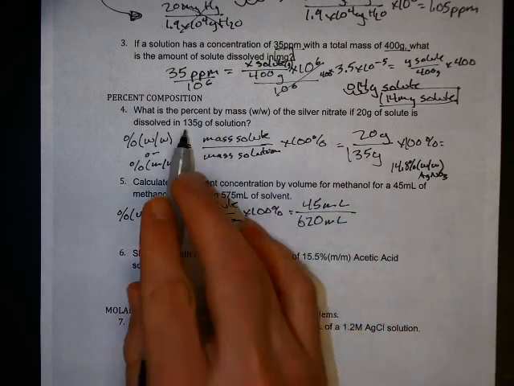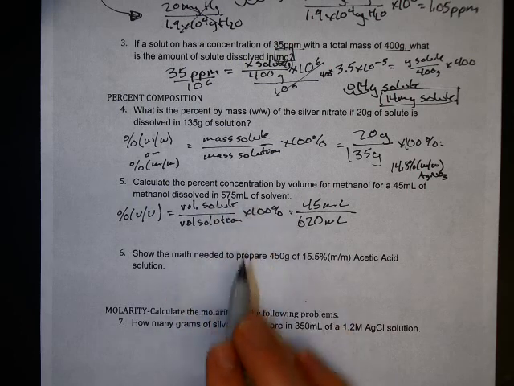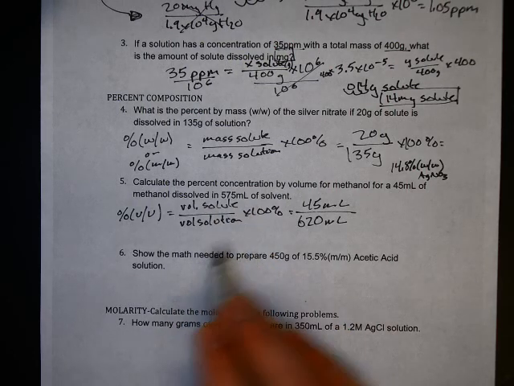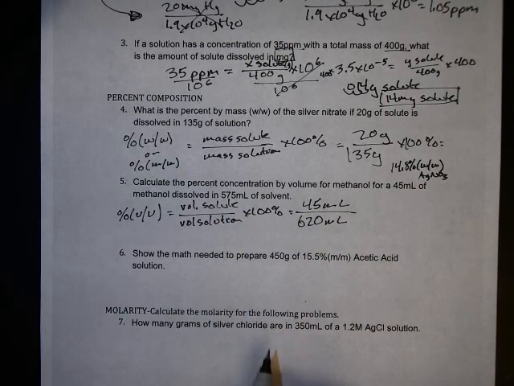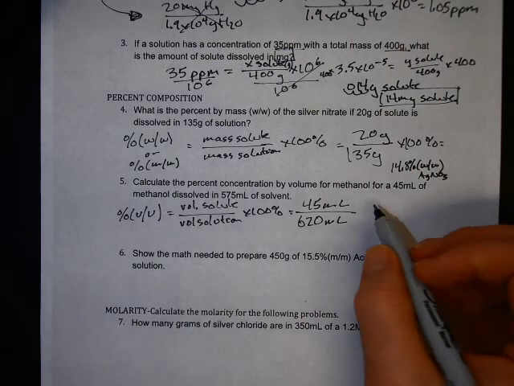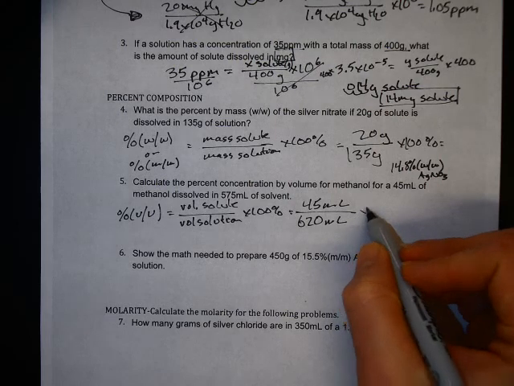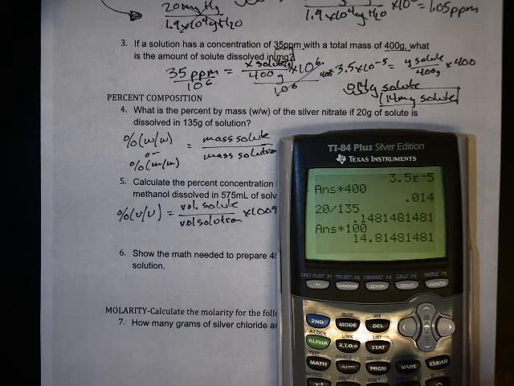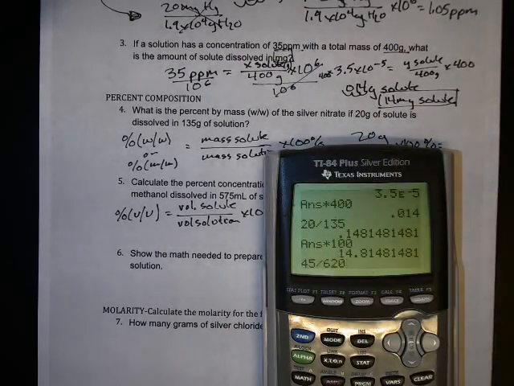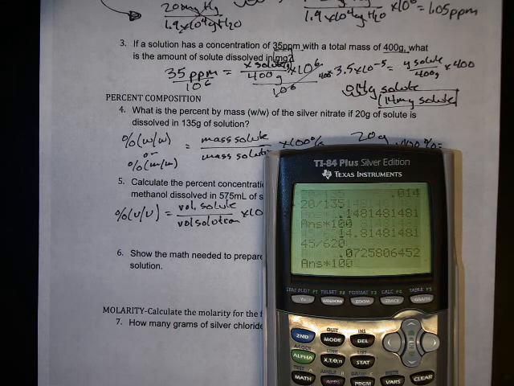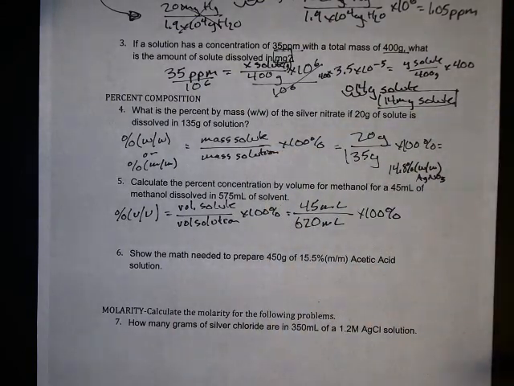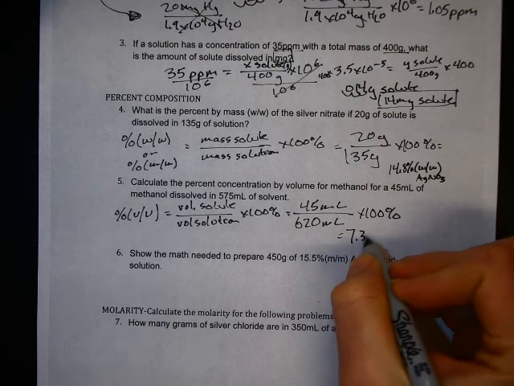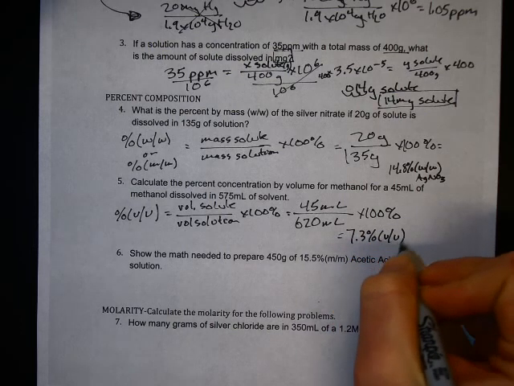Notice in 4 the solution mass was given to me, but in 5, even though it's volume, I had to add solvent and solute together to get the entire volume of solution in this case. And multiply that times 100%, and I would get roughly 7.3 percent by volume methanol.